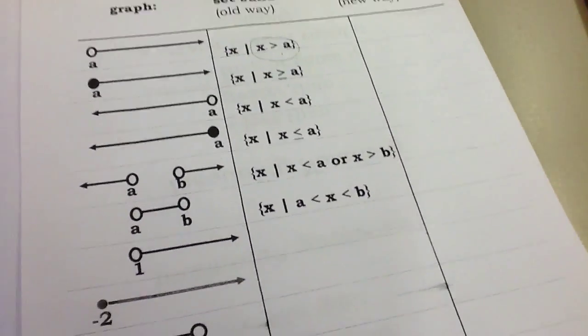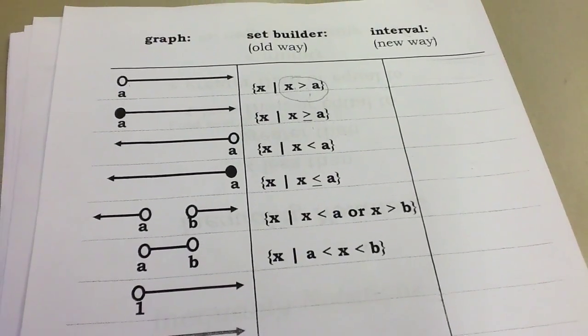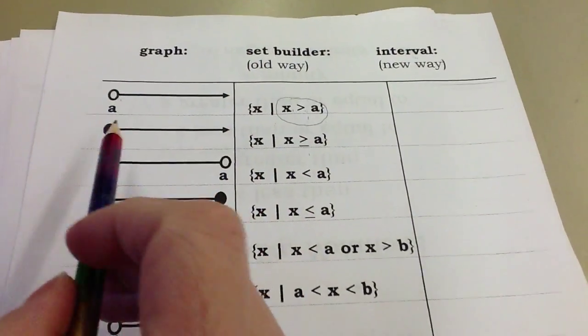I don't know. You all have to bear with me while I'm learning how to do this. I don't know why it goes crazy sometimes.